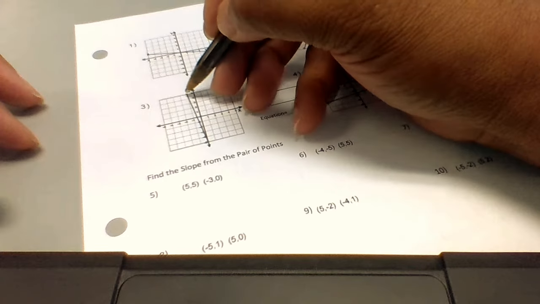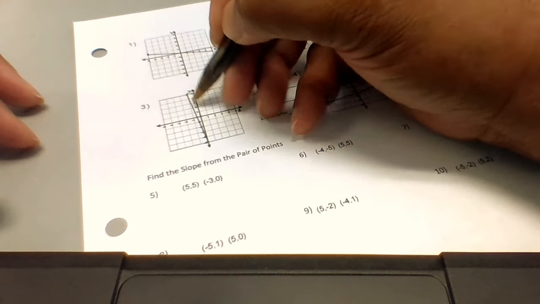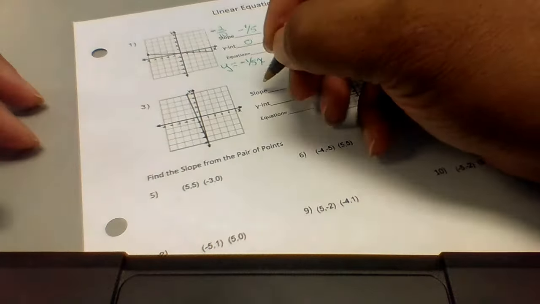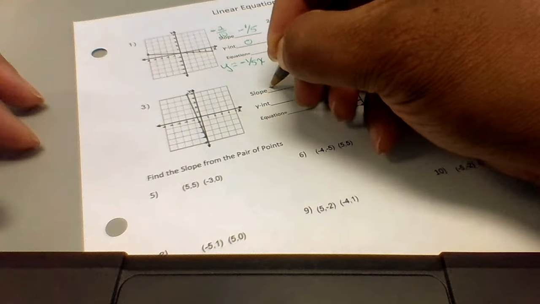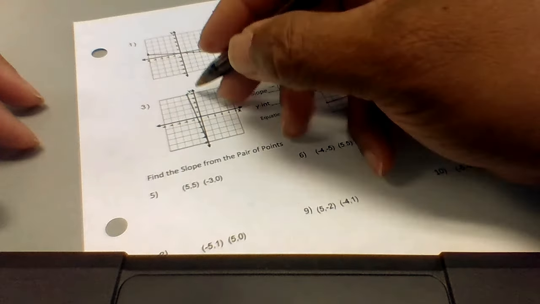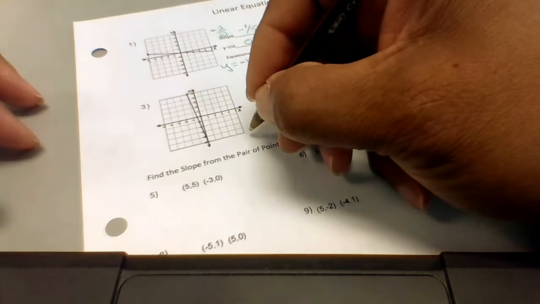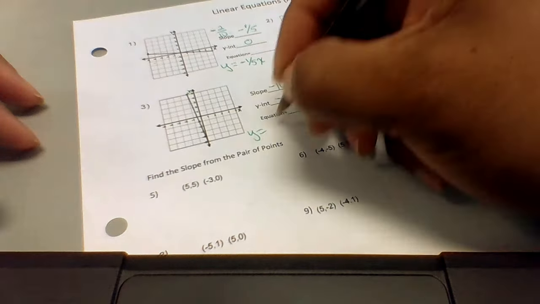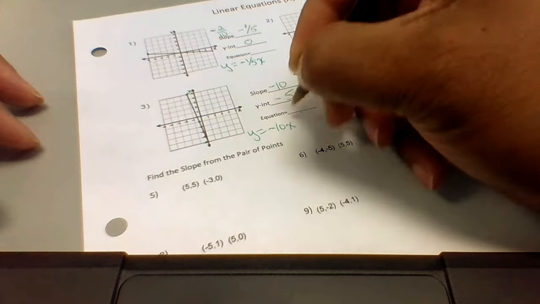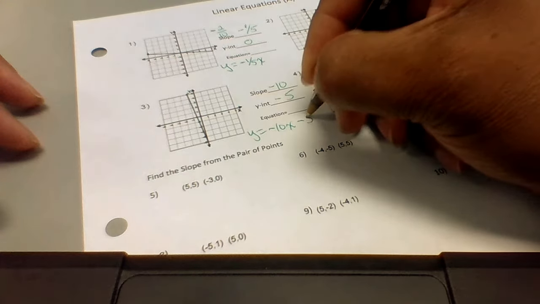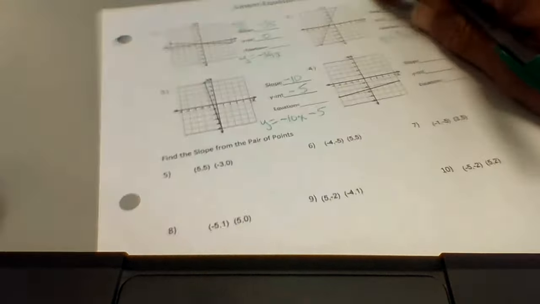Next problem. Again, I come in on the left side, I hit this point, and I had to go down to this one, so my slope is a negative 10. What is across my y-axis? At a negative 5. So my equation is y equals a negative 10x minus 5.